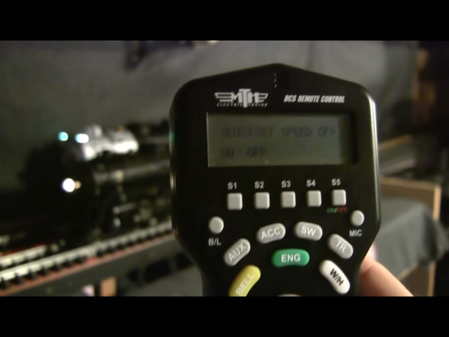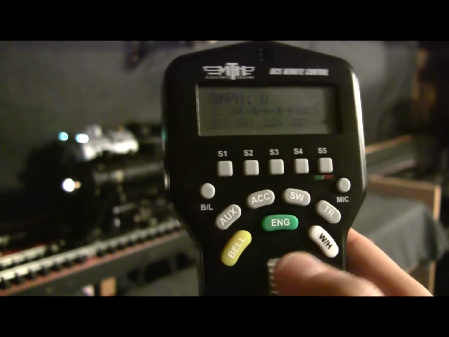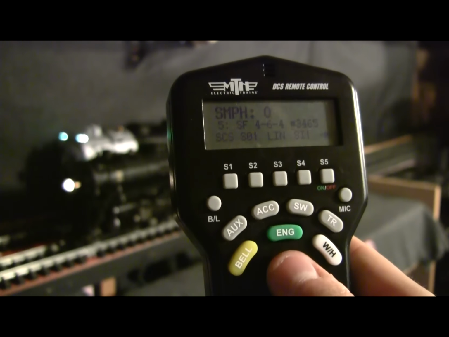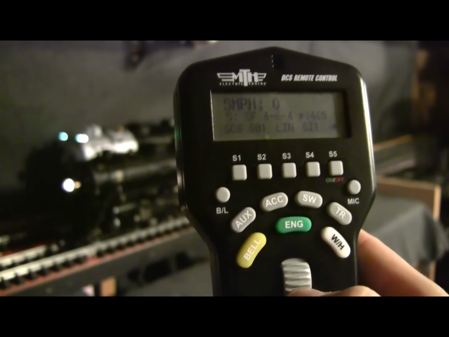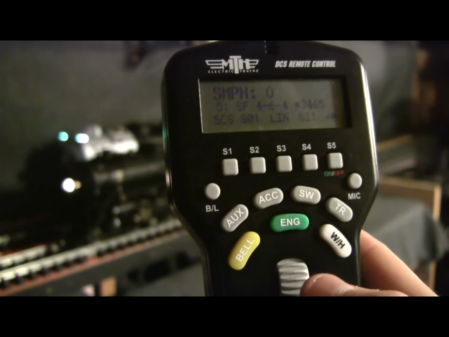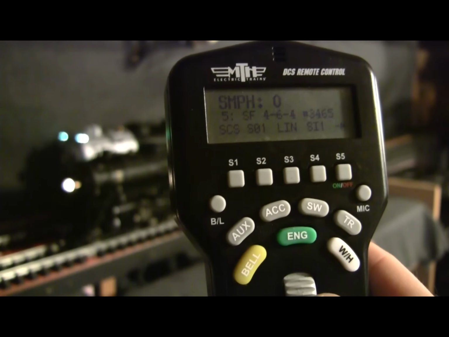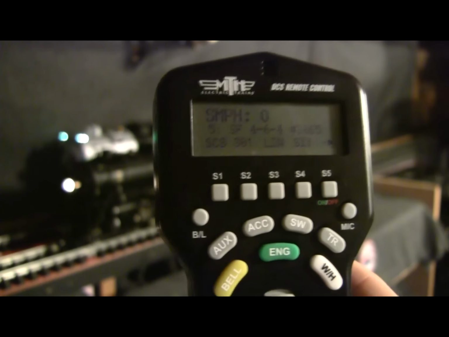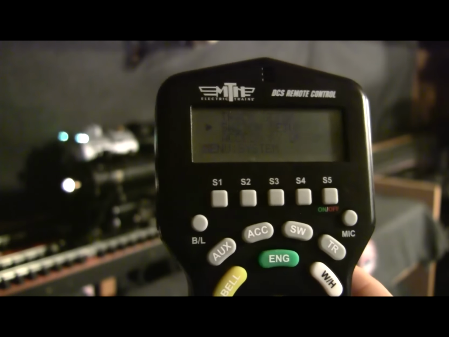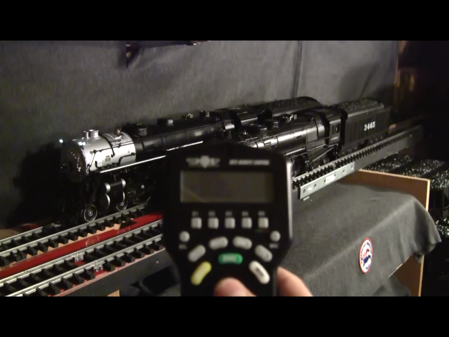So if we were back at the engine menu here, if we had quick set on, you could depress the button and then adjust the speed you wanted it to go, and then depress the button again, and then the engine would start up from 0 to the speed you just selected. I generally prefer not to have quick set activated. That's not something I use.